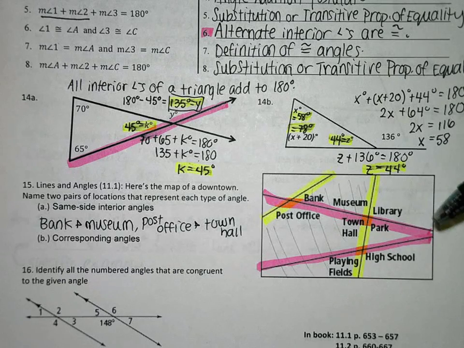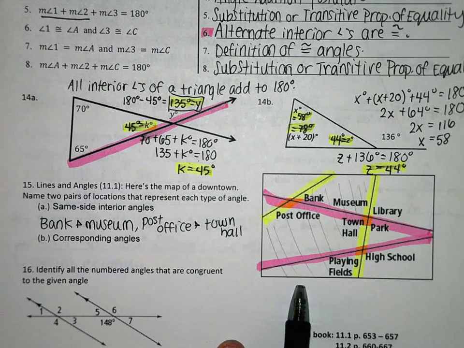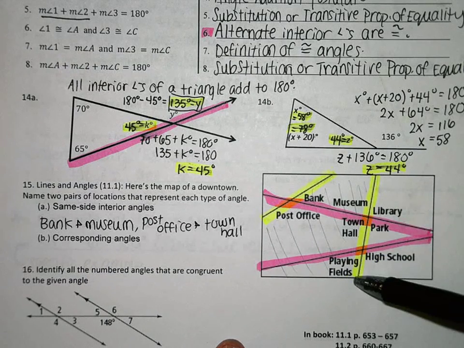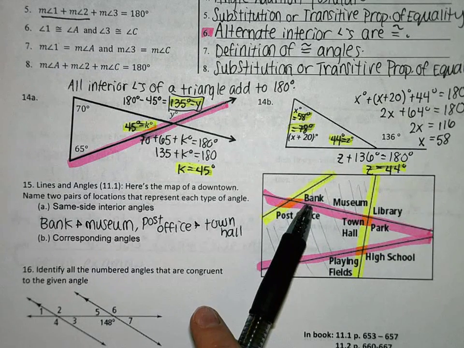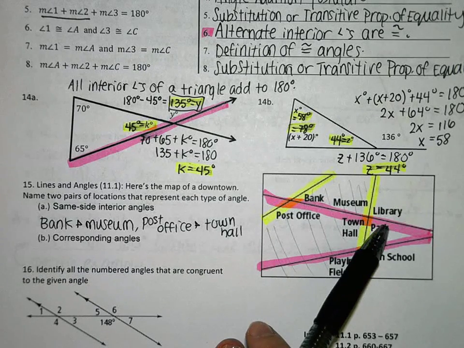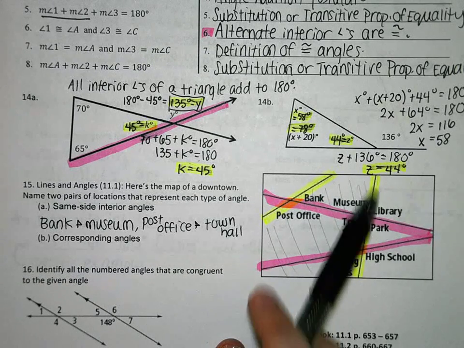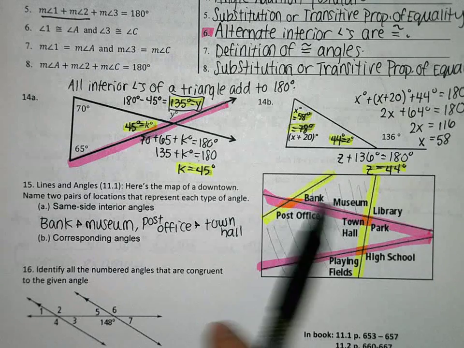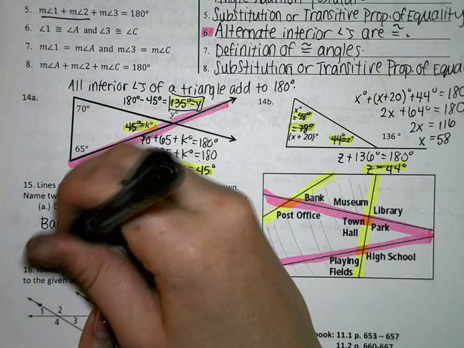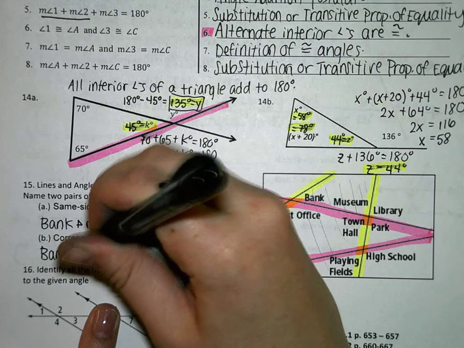One of the ways that you can do it is just pick some lines to focus on. So if you're still focusing just on the yellow lines that are highlighted here, notice if you start at the bank, you'd skip over the museum and over a line to end up at the library, or the line representing our street. So the bank and the library could be one example we can use as corresponding.